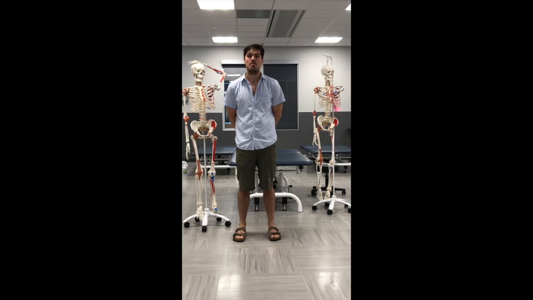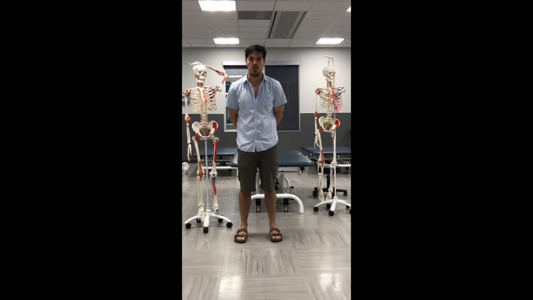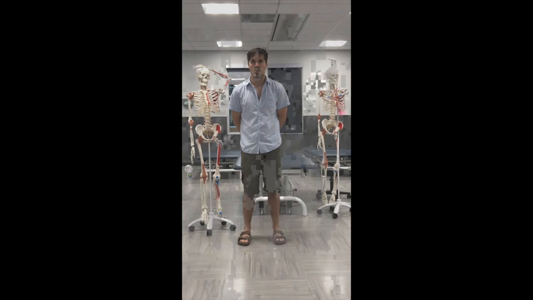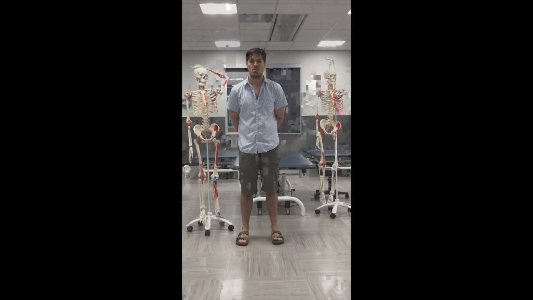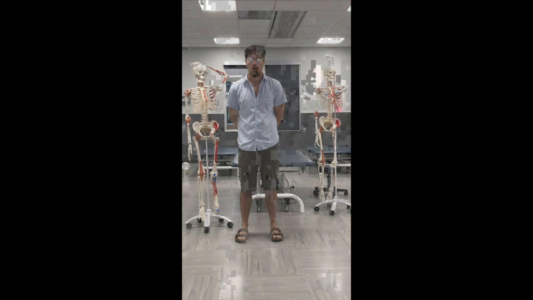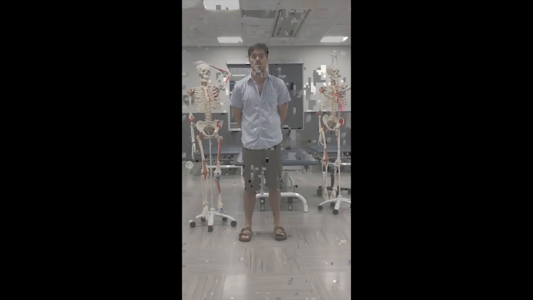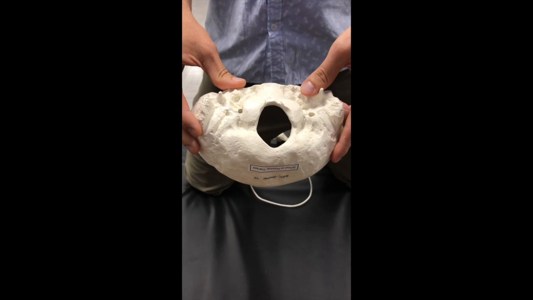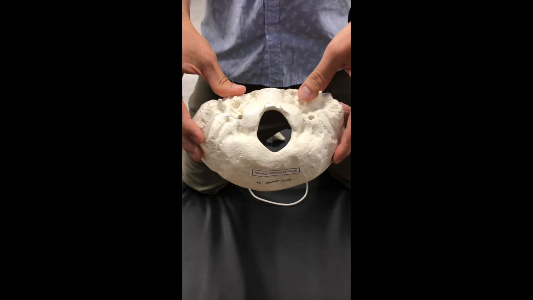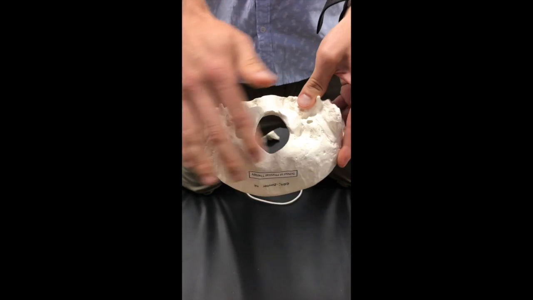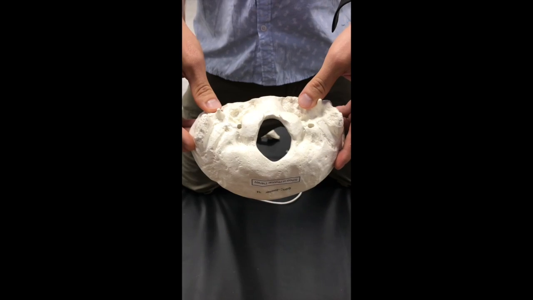Today we're going to be talking about movement of the upper cervical region. There are three primary bones associated with the upper cervical region: the occipital bone, the atlas, also known as the C1, and the axis, also known as the C2. The first bone we will talk about is the occipital bone. The bottom of the occipital bone is involved in the upper cervical movement.